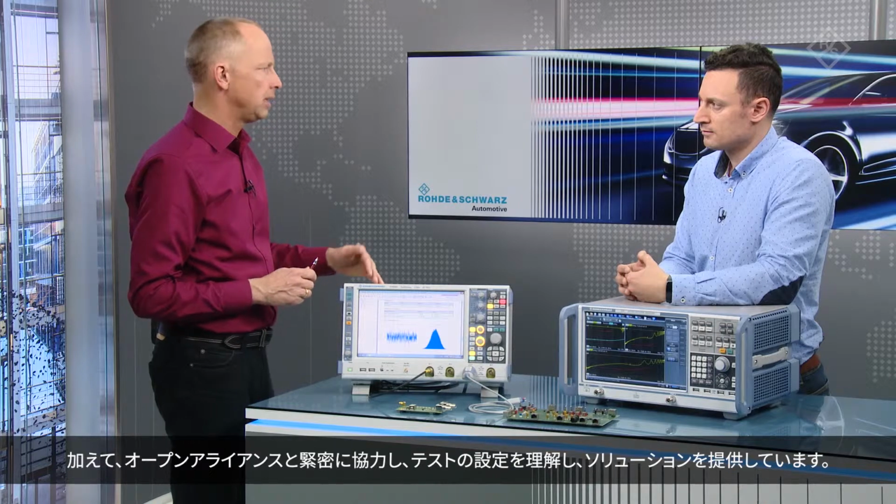So this is the first step and the most important step. Besides that, we are of course working very closely with the Open Alliance in the organization to understand the test setup and to provide our competence in there, as well as that we work with the IOL Interoperability Lab of the UNH that use our equipment as well for testing.